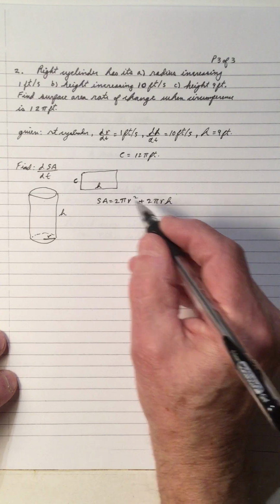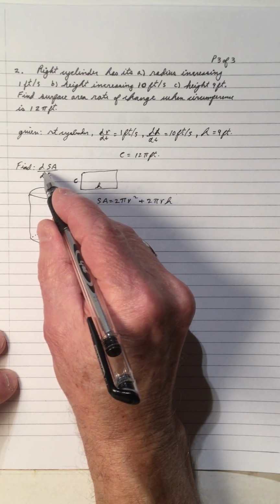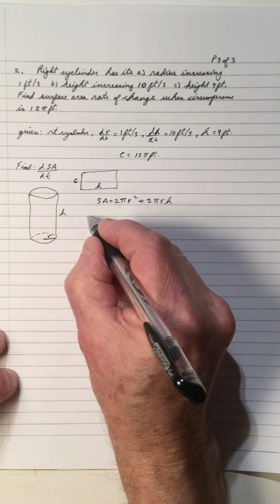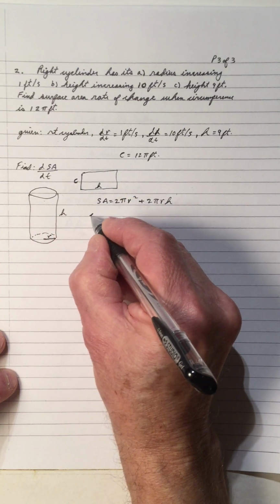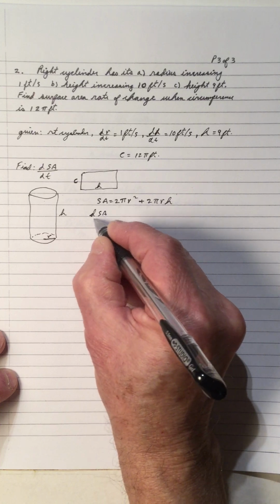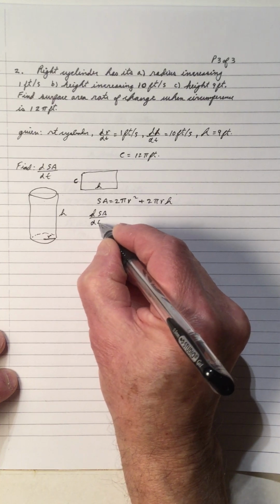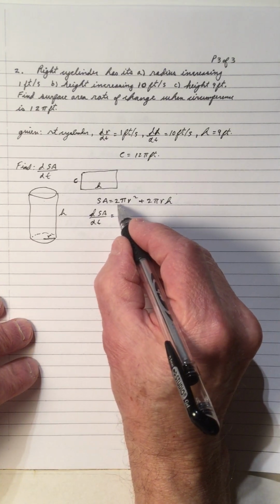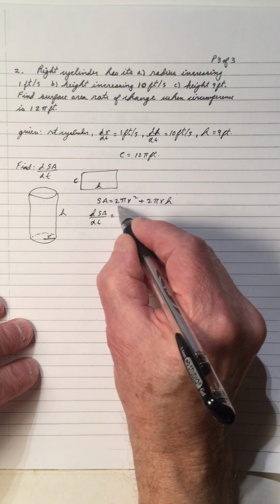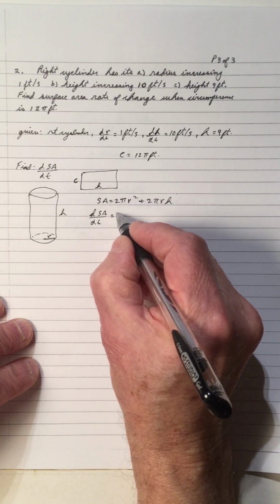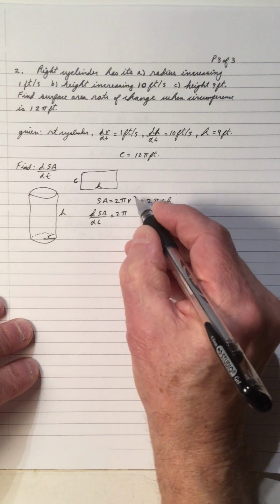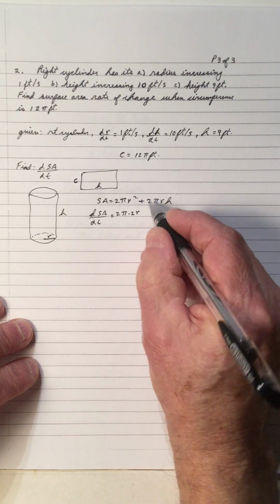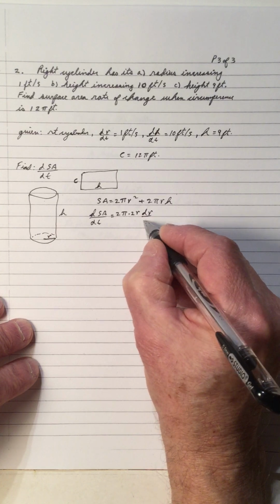So we want to find dSA over dt. We'll do d/dt on this side, so we get the surface area dSA over dt. So we do d/dt on this term here. That's a constant, so that's 2 pi. The derivative of r squared is 2r, and it's dr dt.